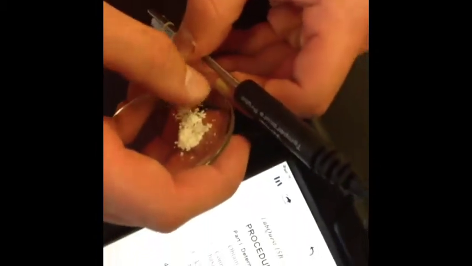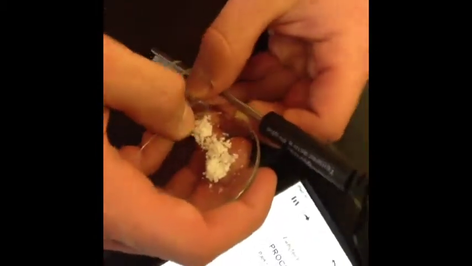So here we have Max doing just a great job of getting the salt into the tube. Let's not joke around. No sarcasm. This is for a grade, Nick. So he's just putting it in the tube there. And we're going to end up putting it in the water bath and melting it pretty soon here.